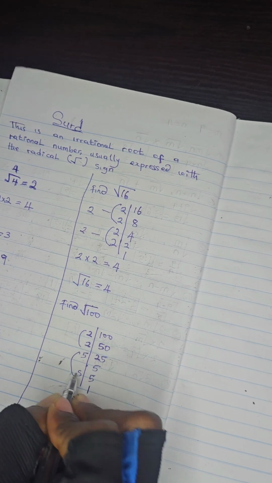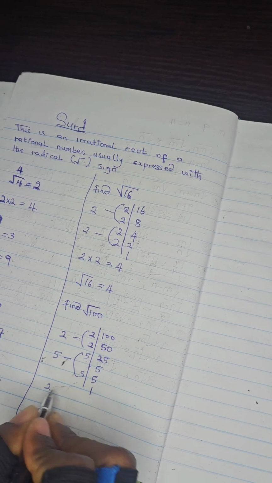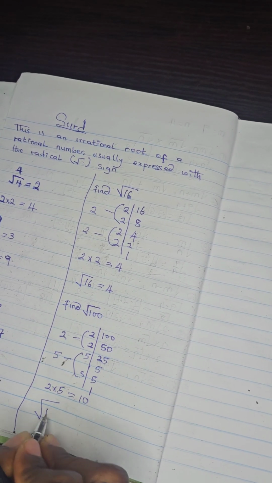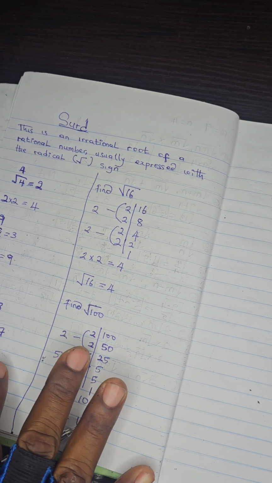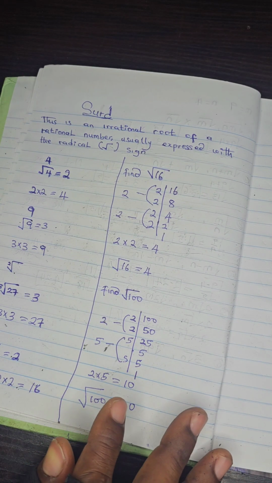So you just take it 2, 2. Here is 2. Here is 5. So 2 times 5 will give you 10. So the square root of 100 is equal to 10. So this is how you can solve for the square root of a number without using the calculator.